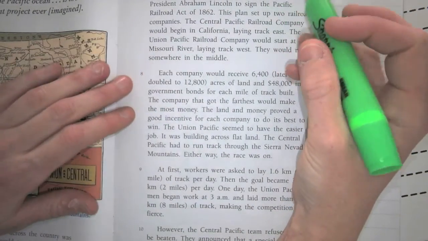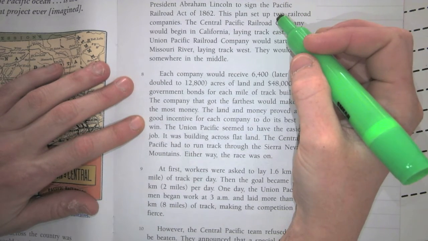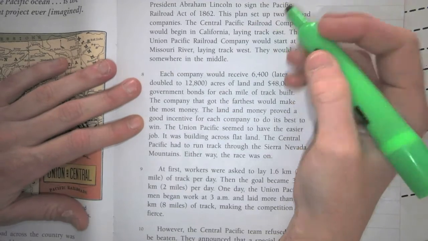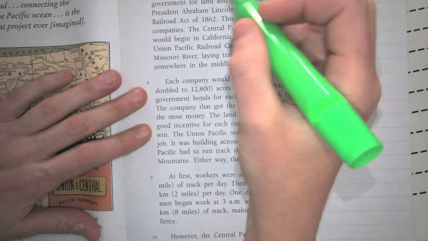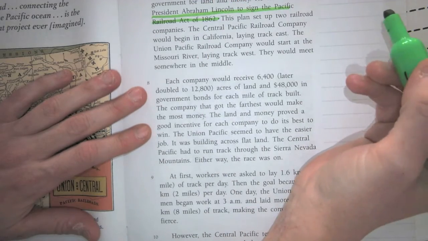Judah went to Washington, D.C. to ask the government for land and money. He convinced President Abraham Lincoln to sign the Pacific Railroad Act of 1862. That seems like another important date. So President Abraham Lincoln signed the Pacific Railroad Act of 1862.